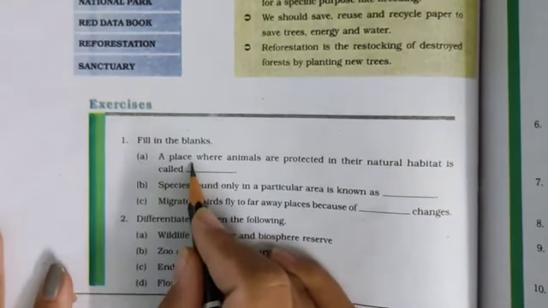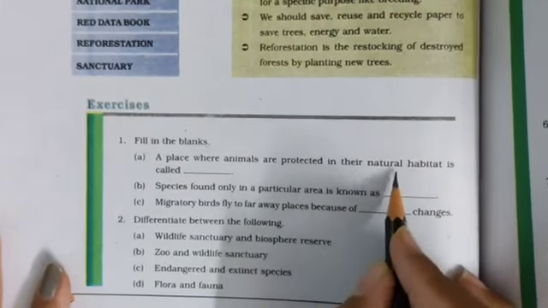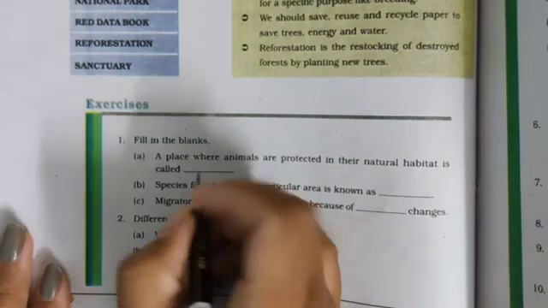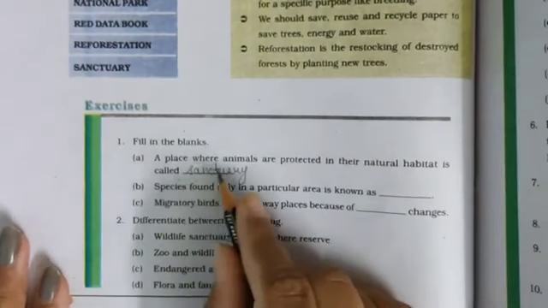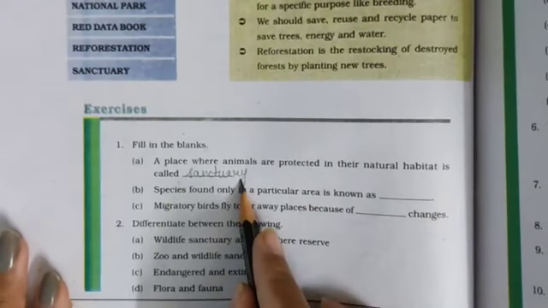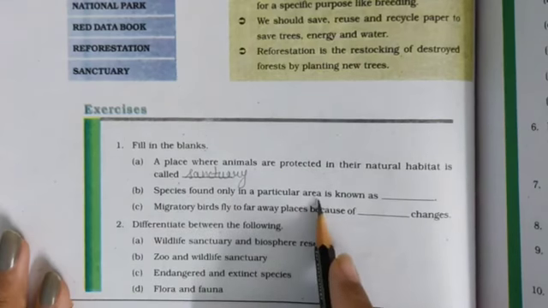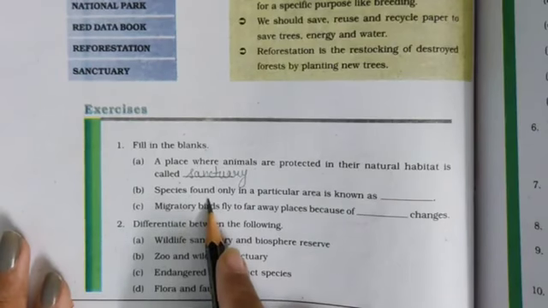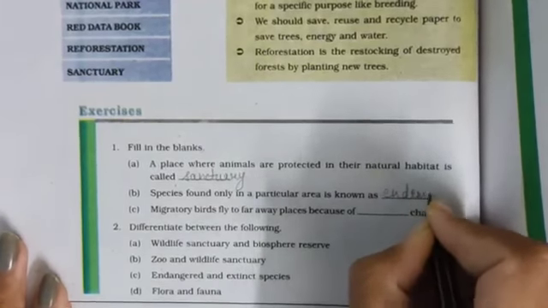A part: a place where animals are protected in their natural habitat is called dash. So the answer is it is called sanctuary. A place where animals are protected in their natural habitat is called sanctuary. B part: species found only in a particular area is known as dash. So the species found in a particular area is known as endemic species.